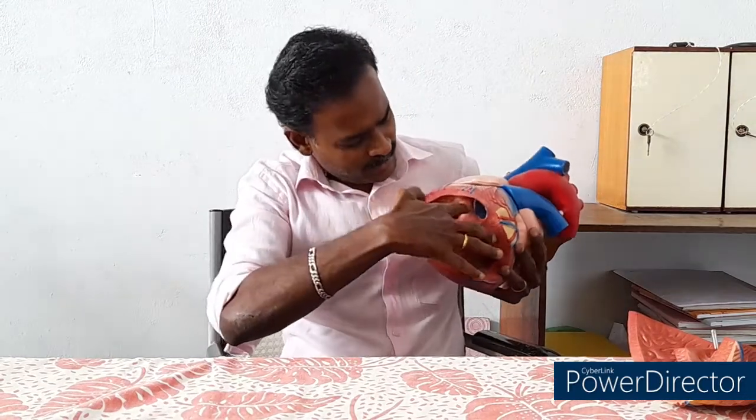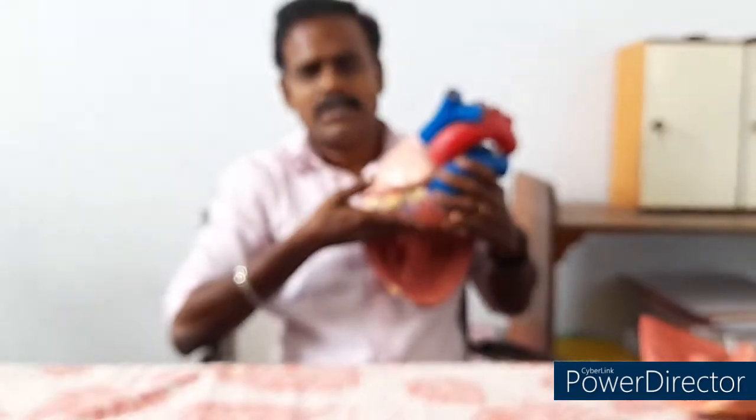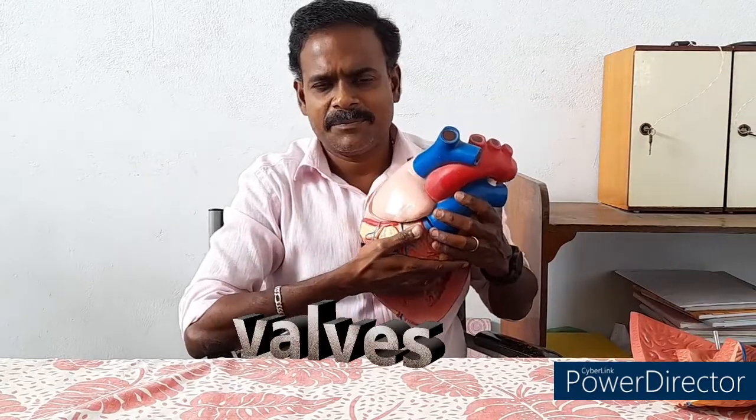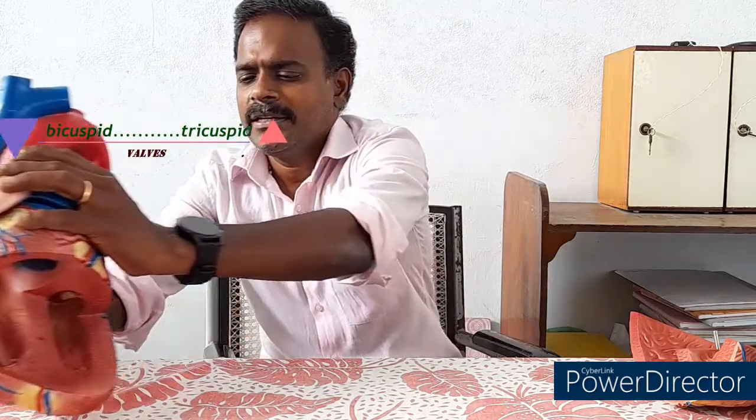During this contraction and relaxation, you learn in higher classes that there is an opening which connects the auricles and ventricles. I hope you can understand. So when the auricles contract, the blood comes into the ventricles through this opening. And this opening is closed or controlled by valves. So you have bicuspid and tricuspid valves here. These valves are involved in the opening and closing of the chambers.